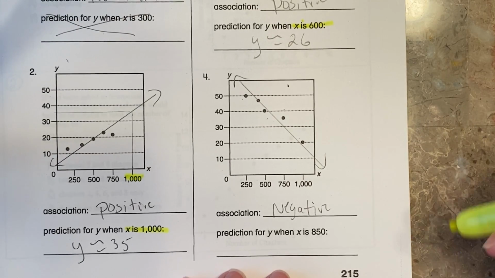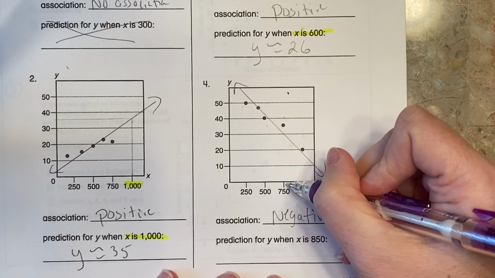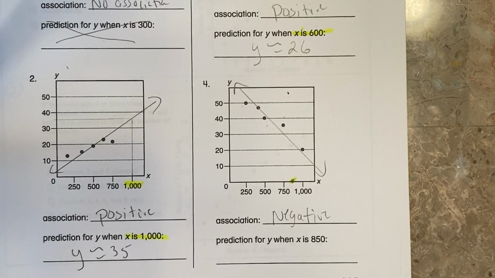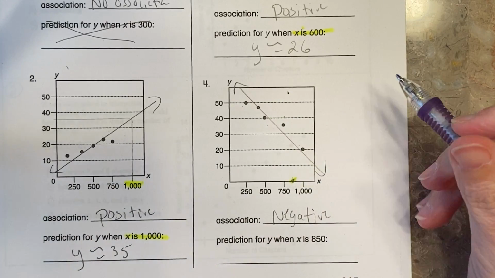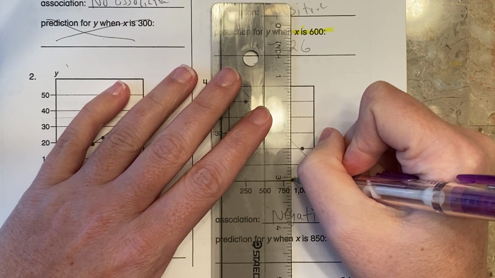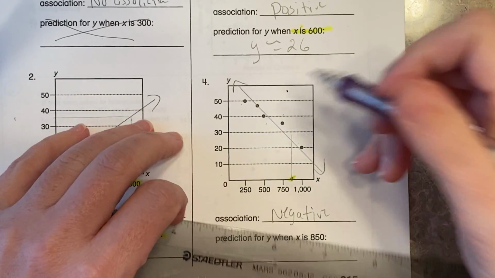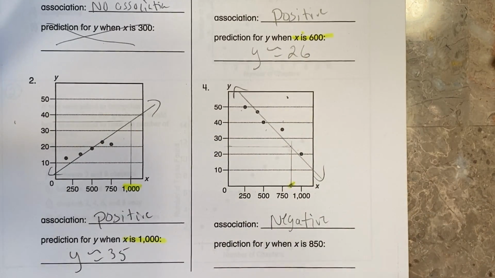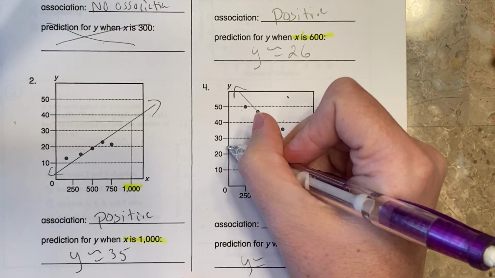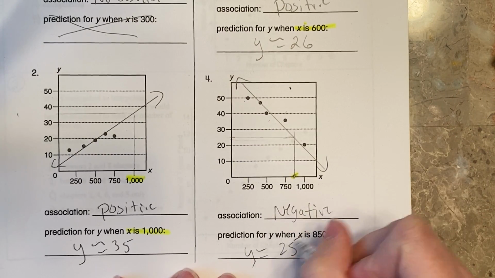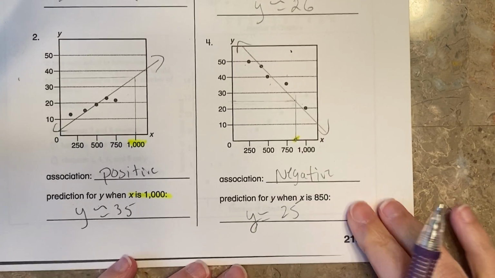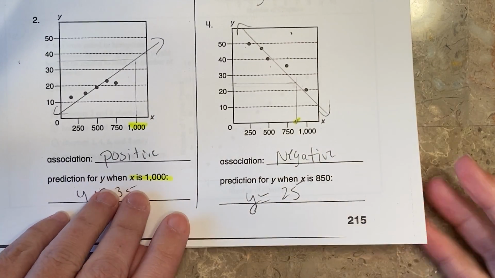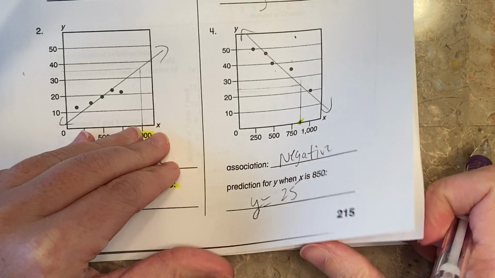All right, so now we're looking for 850. So 850 is maybe like 100 past 750, so it's a little bit past that. All right, so if I go up, this one I'll use my ruler again to show you how you can use the ruler. So up, and then the exact point you hit that line, you want to go over, and it looks like I'm around, I don't know, 25, 26. So anything that's close enough to what I have. So 23, 24, 25, 26, 27, that's good. But again, nothing in the 30s and nothing in the teens.